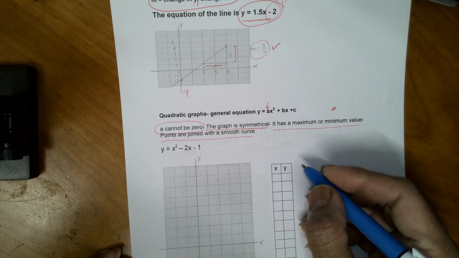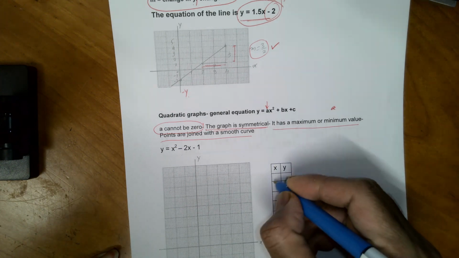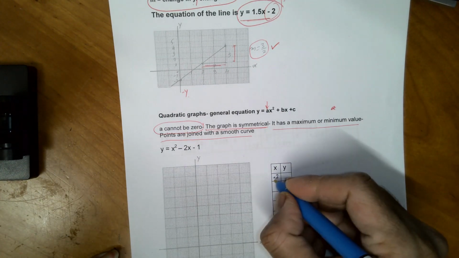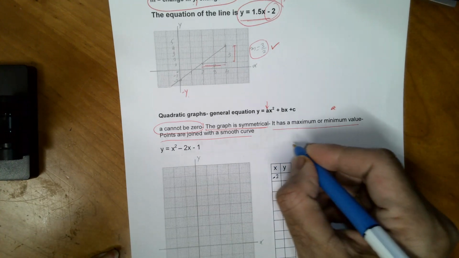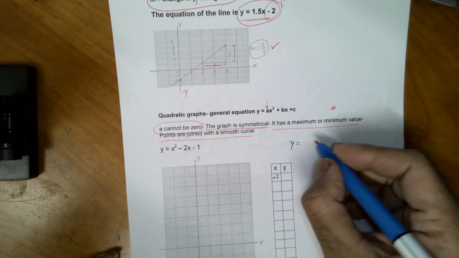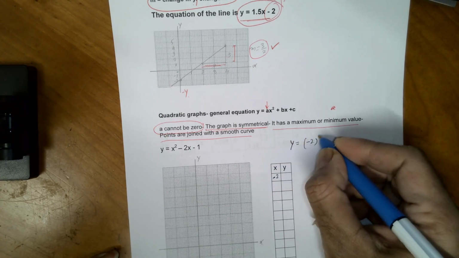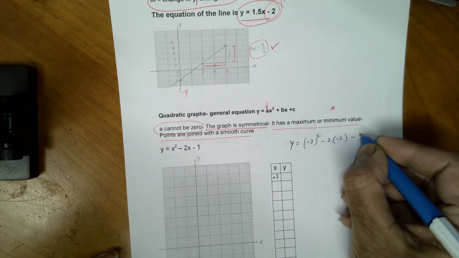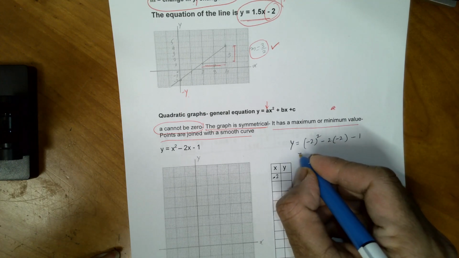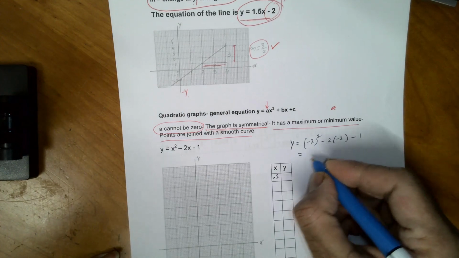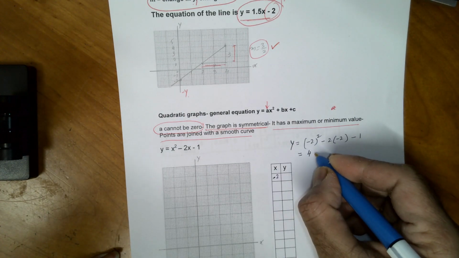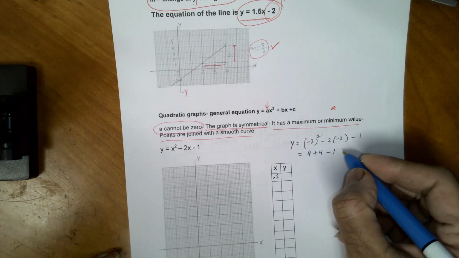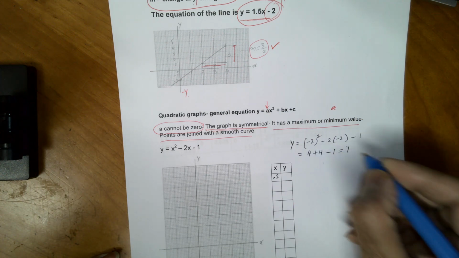So if I put minus 2 in for x, this is what I will get, and that will give me 7.